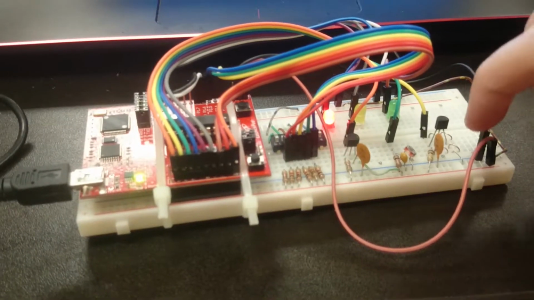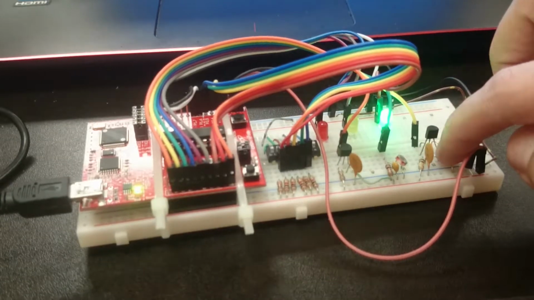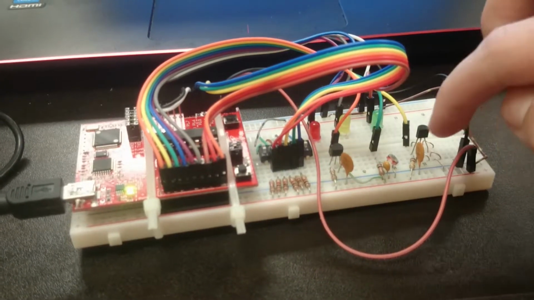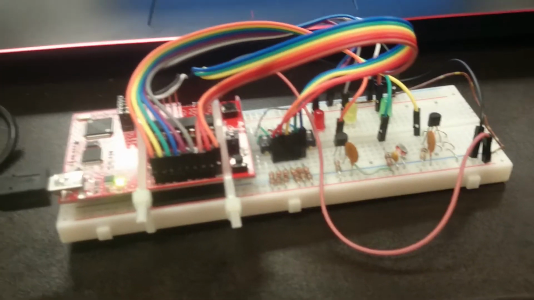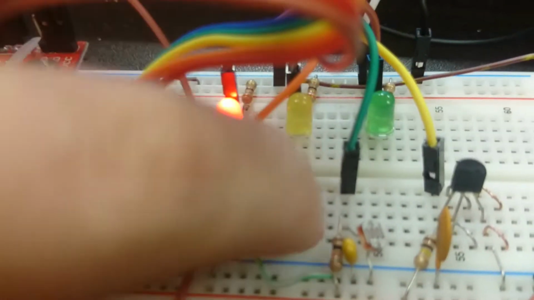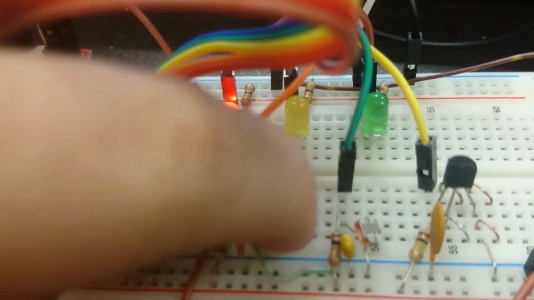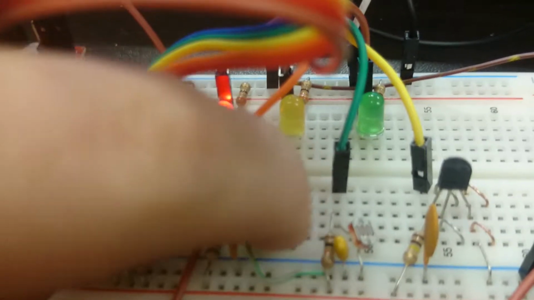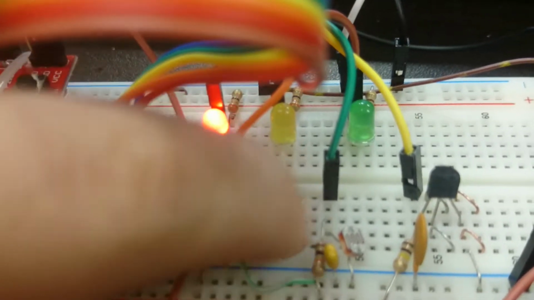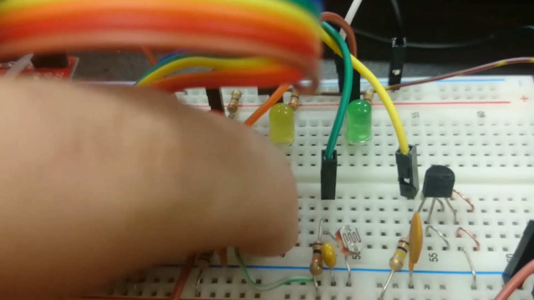So when we touch the base and the ground, the green LED turns on. When we're touching, see there's no flickering. Now we're going to try and increase the temperature by holding the temperature sensor and sort of rubbing it, and we're going to see the yellow LED turn on. Now the red LED turns on because we put our hand over it.